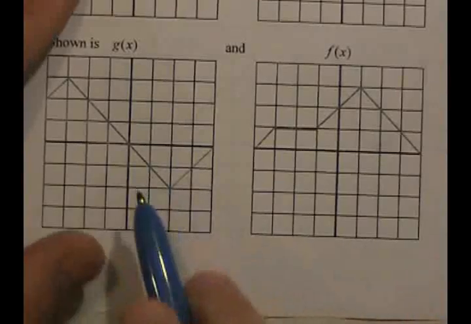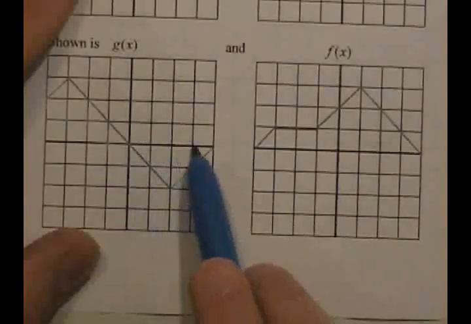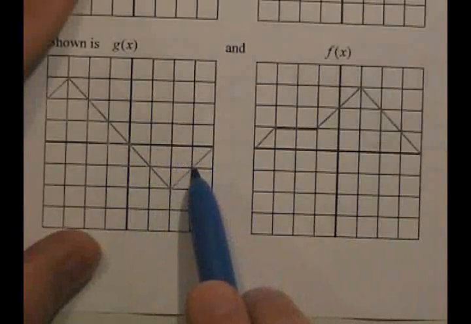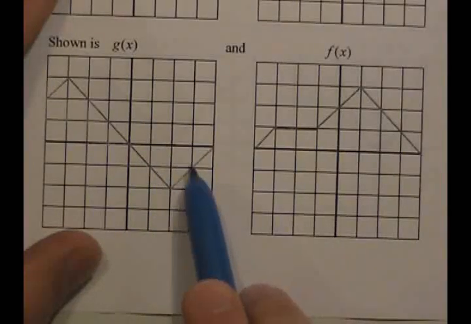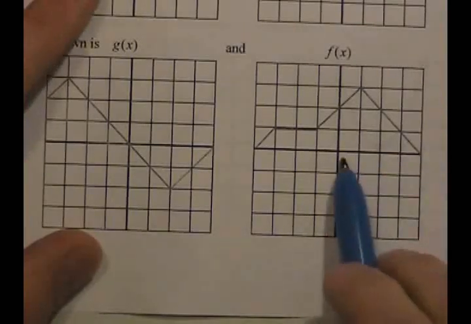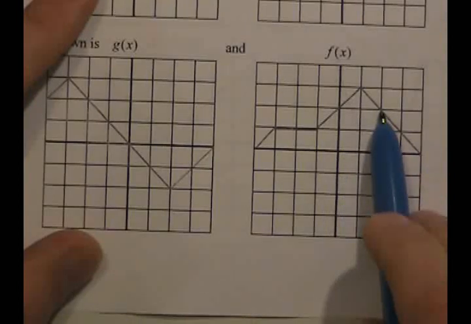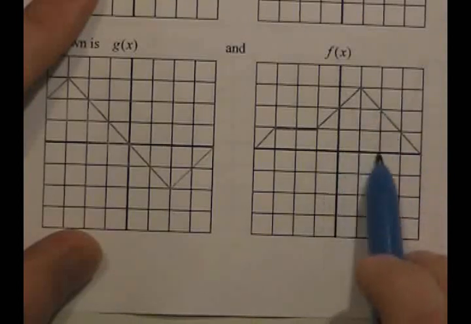Next one is g of g of 3. So I do g twice. So g of 3 is minus 1, and then again g of that is plus 1. So g of g of 3 is positive 1. And lastly, we have f of f of 2. So you go on the f graph, you do f of 2, which is 2, and then you do f of that, which is just 2 again.